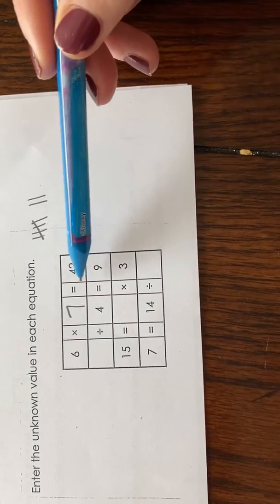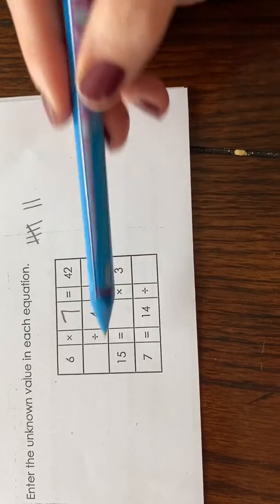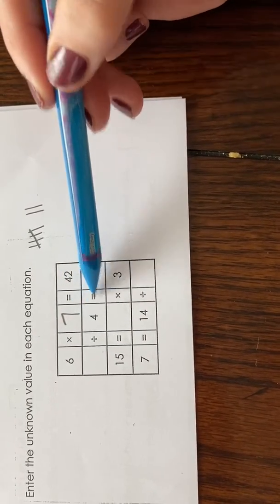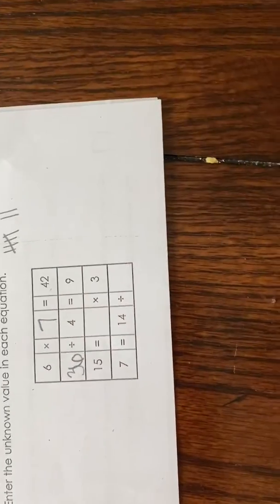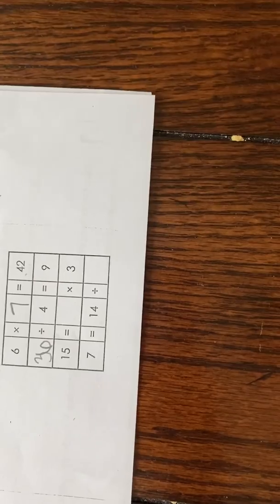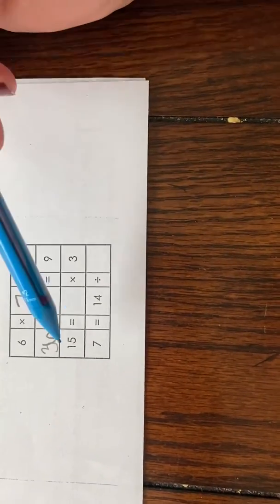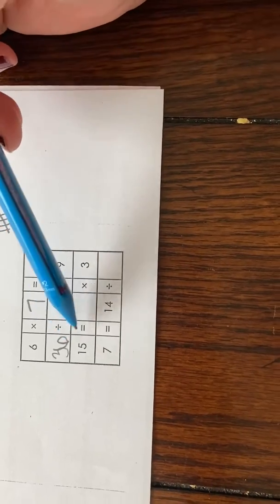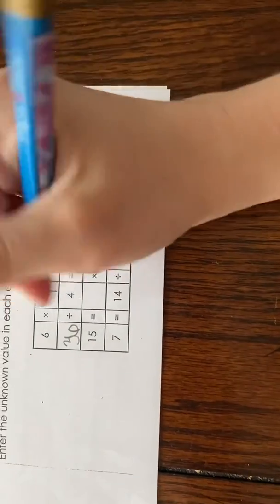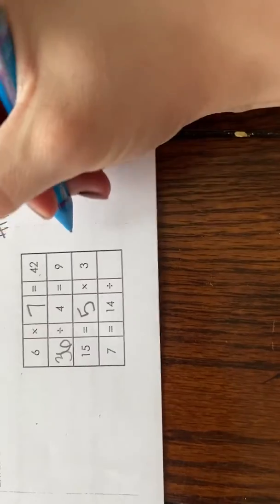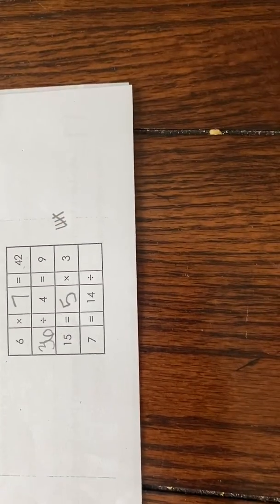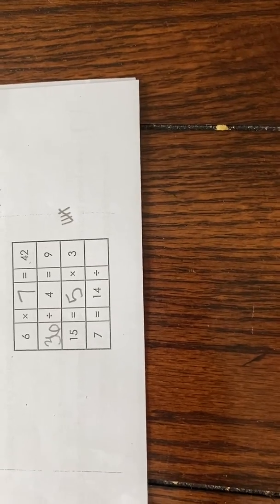Something divided by 4 equals 9. So to figure out what that big number is, I'm actually going to go opposite, and I'm going to say 4 times 9 would equal 36, which means 36 divided by 4 equals 9. I used a fact family there to help me. This one, 15 equals, be careful, they tried to trick you there. 15 equals something times 3. Well, 5 times 3 equals 15. We have 3, 6, 9, 12, 15. I had to count by 3 5 times to get to 15.